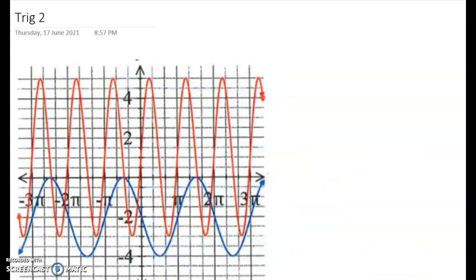They're kind of hard to see here, but let's look first of all at the red one. You can see that the red one has a little bit going on. It's definitely been sped up, so that means that the period is now smaller than 2 pi. But we're not going to start there. We'll start with looking for the vertical shift, and then the amplitude.